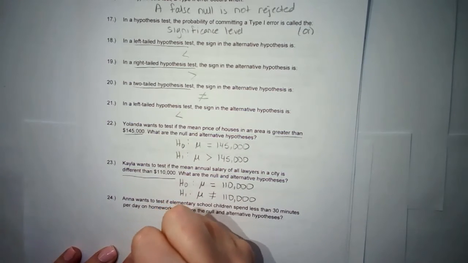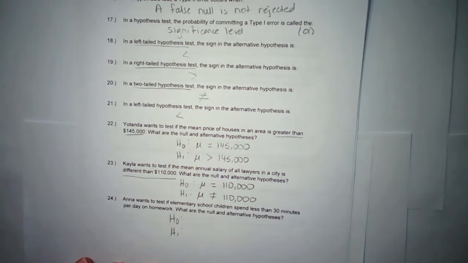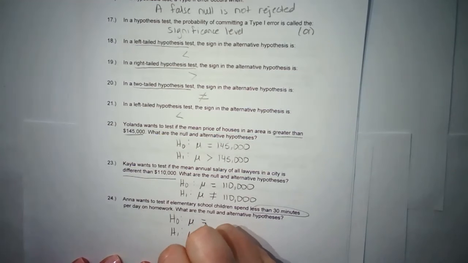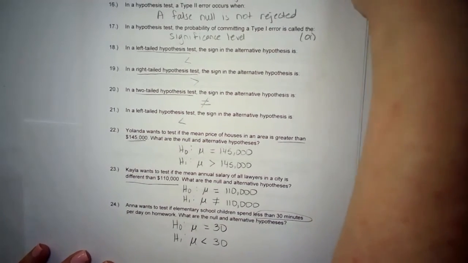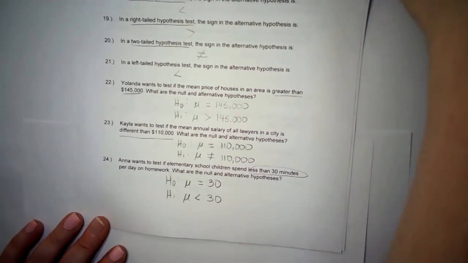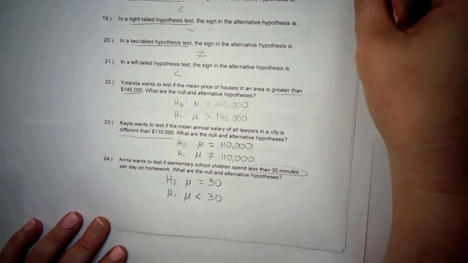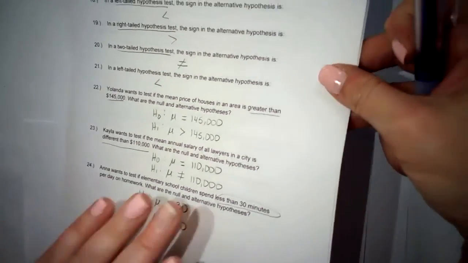All right, Anna loves the children. She wants to test if elementary school children spend less than 30 minutes per day on homework. Well, I think they do. So, no, I think that's more than that. What are the null and the alternative? Okay, so we're going to use mu again. All right, less than for the alternative. There we go, less than 30. And our null is going to equal 30. Pretty straightforward. Okay, let's try the next one. Everybody okay with those? Pretty quick. Test is really not that bad. You just have 3 hypothesis tests to do.